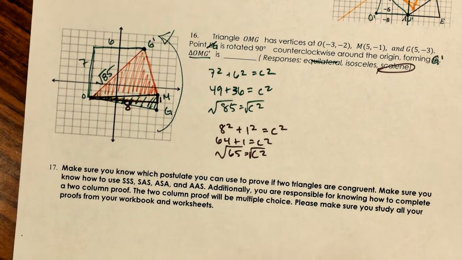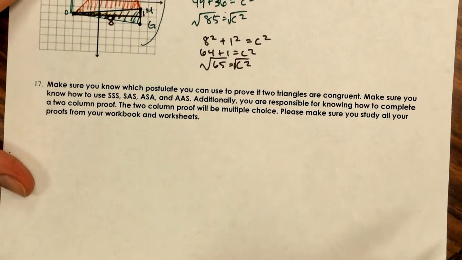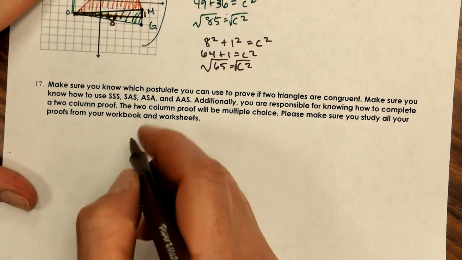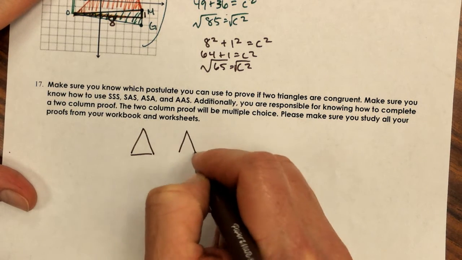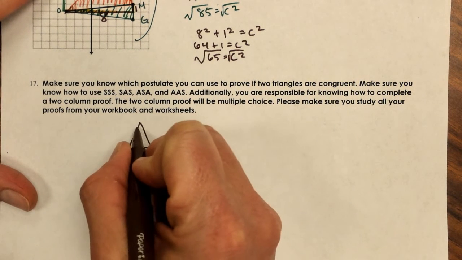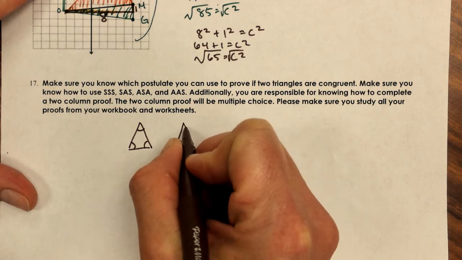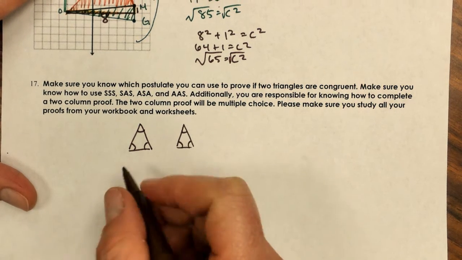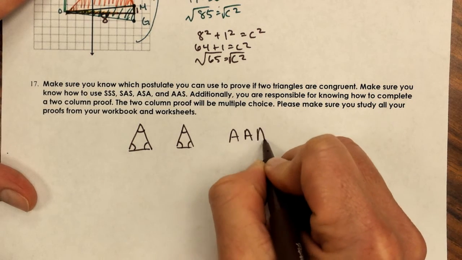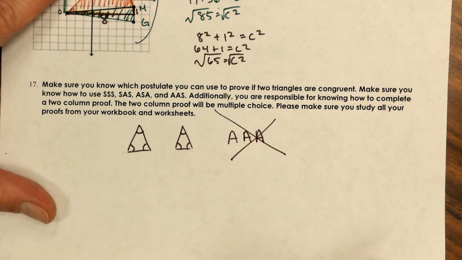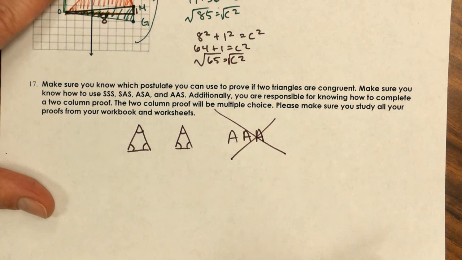Okay, and that brings me to the end. All I'd like to say is that please read this. Please make sure you know which postulate to use to prove if two triangles are congruent. What do I mean by that? I mean, if you're given two triangles and I said angle, angle, angle is congruent to angle, angle, angle. Is this enough to prove they're congruent? This would be A, A, A. Is that enough? No. AAA is not a postulate that proves congruence. It proves similarity. So no.